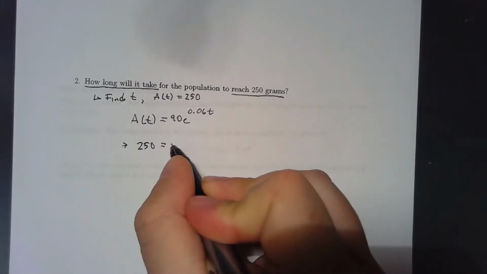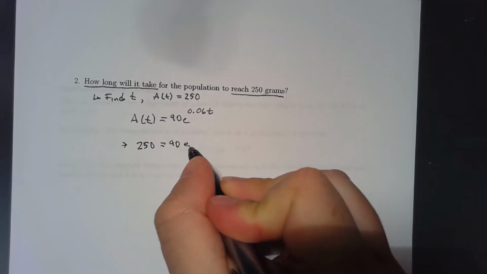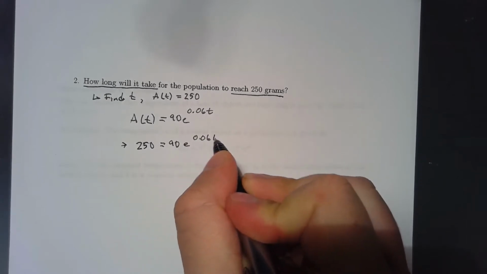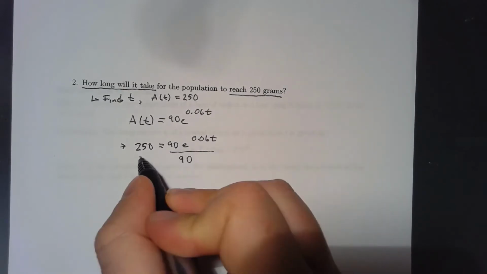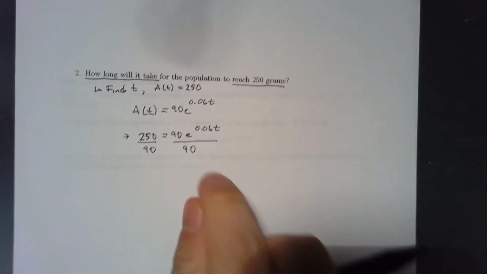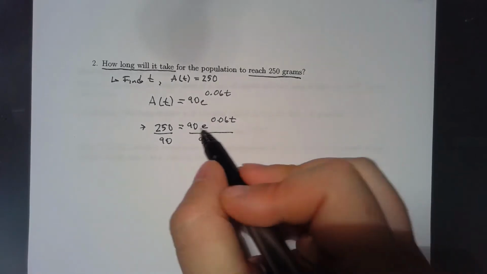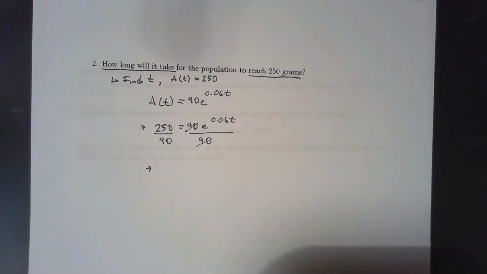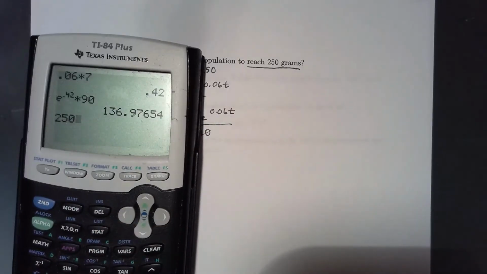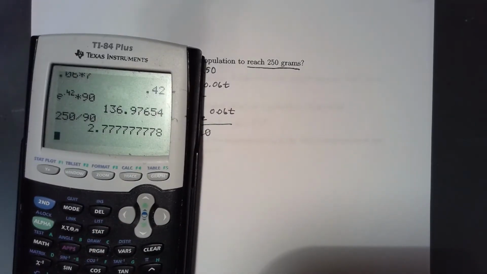So 250 equals 90 times e to the 0.06t. Divide both sides by 90. Before you take the natural log, get rid of the coefficient out front. Get rid of the 90 first. So 250 over 90, that reduces to what? 2.78.